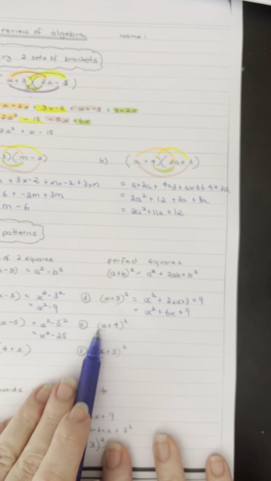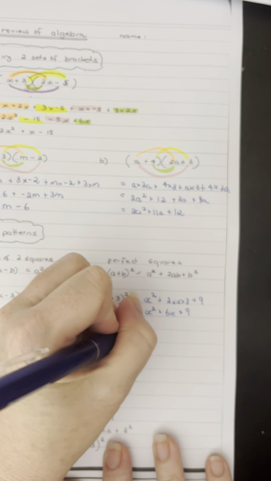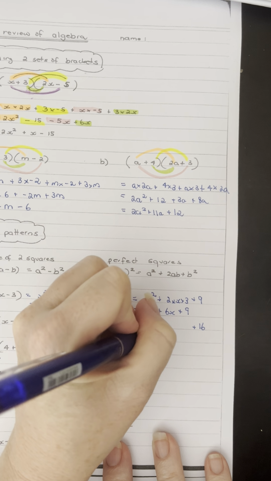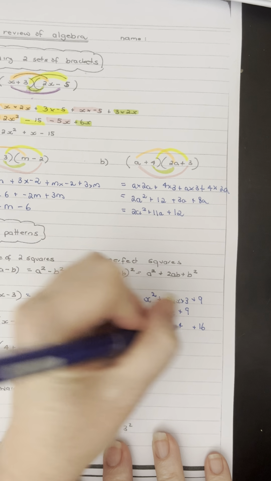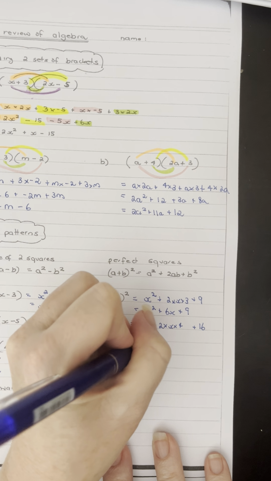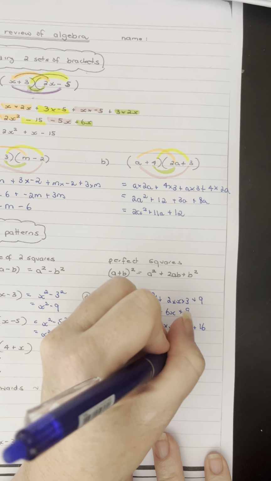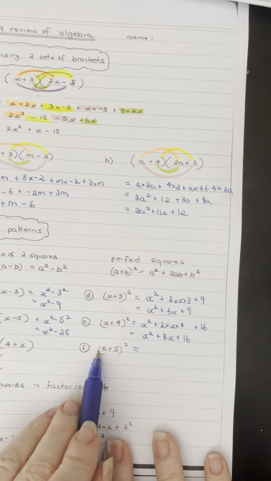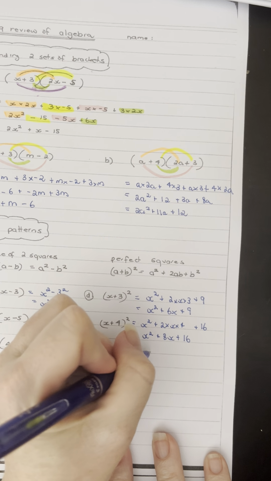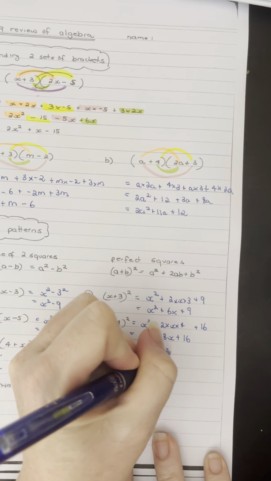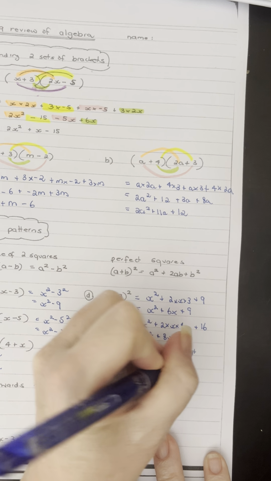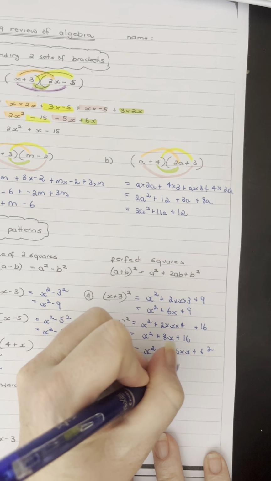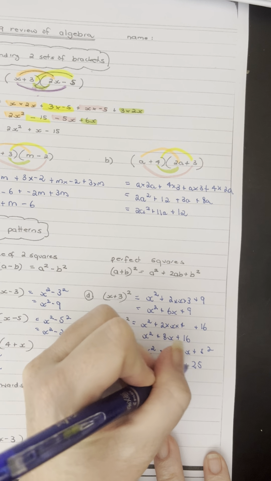In the next one I've got x plus 4 squared, so that means I'm going to have x squared at the front. On the end I'm going to have 16, and the middle I'm going to have 2 times x times 4, so that will give me x squared plus 8x plus 16. Then the last one here we have is x plus 5 all squared, so we're going to get x squared plus 2 times 5 times x plus 5 squared, and we get x squared plus 10x plus 25.